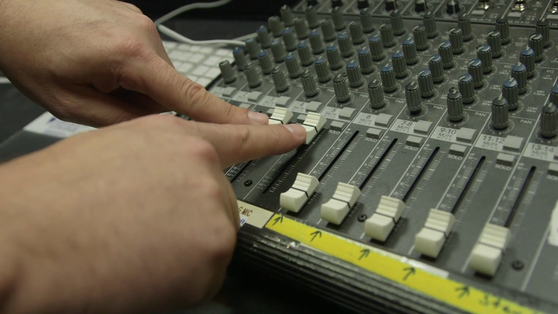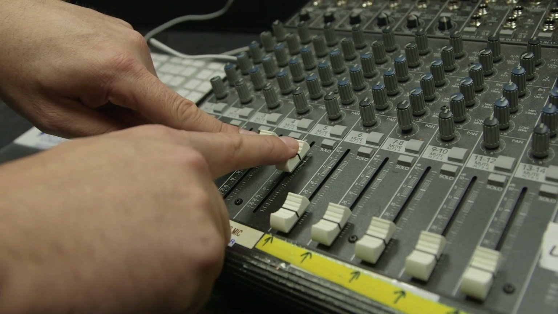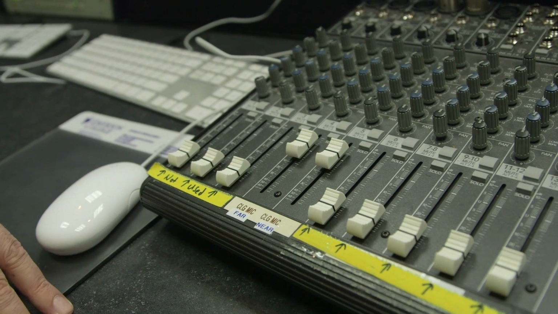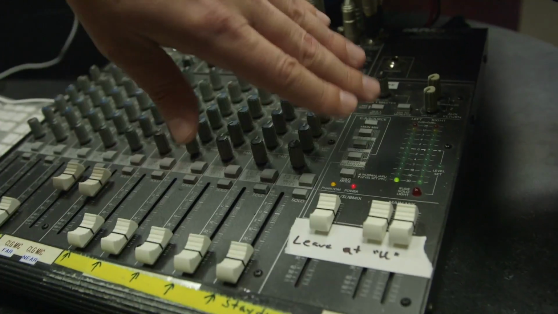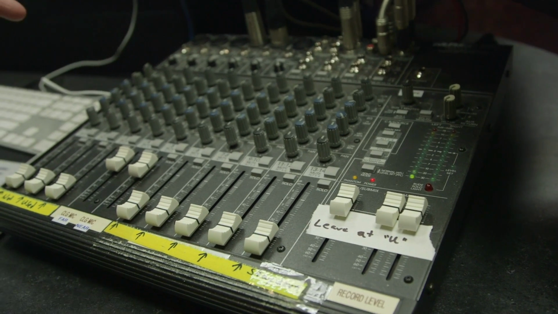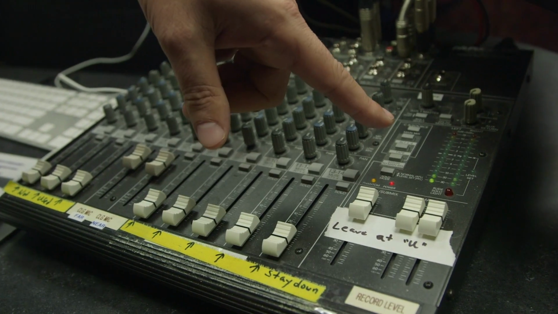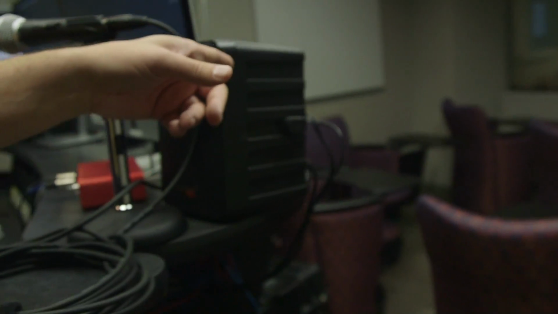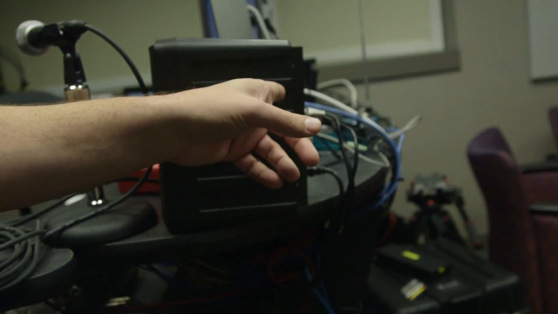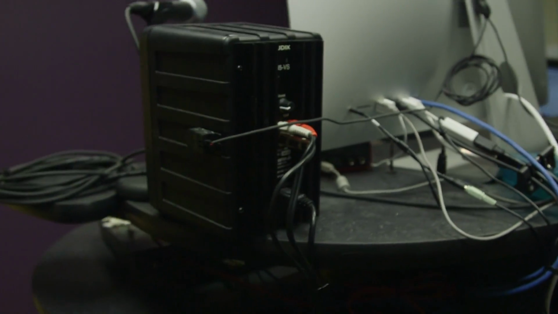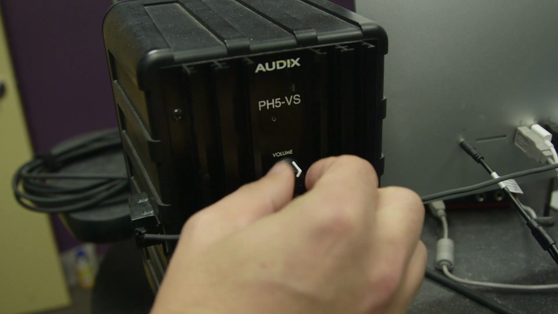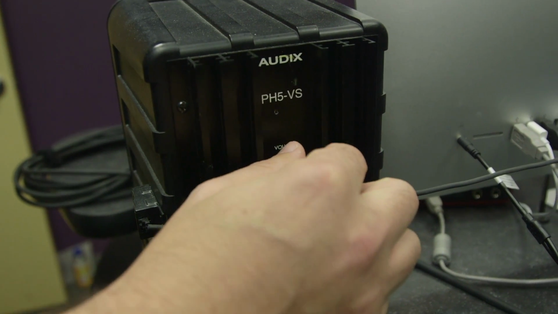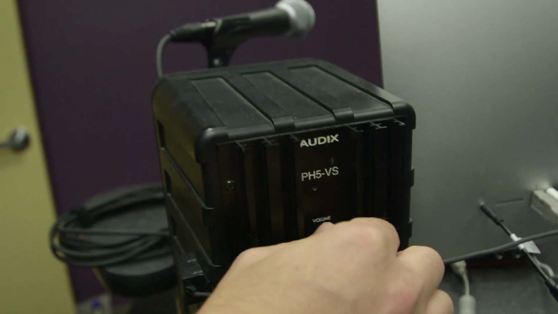If you need more, you push them all the way up, okay? And then you'll see the meters change. Now, you want to see really good, healthy meters, lots of green. But if you don't hear anything, yet you see something, then you have to come up here to the speaker. It could be a simple matter of the back of the speaker has a switch on it, and it's volume. So I can really crank this up, and I can hear people in the hallway.